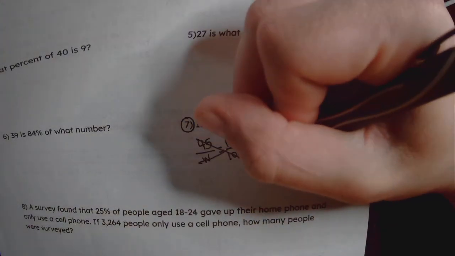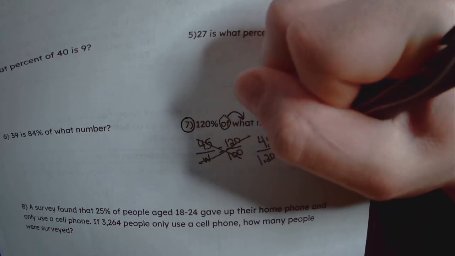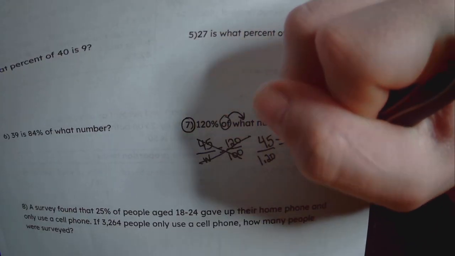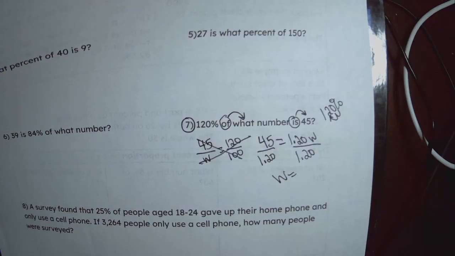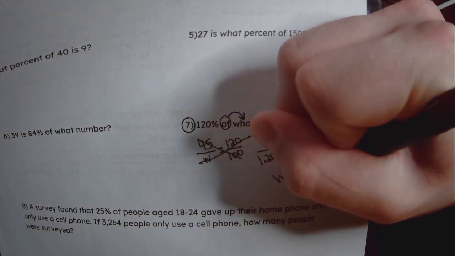To solve this, I'll divide both sides by 1.20, and I get W equals 37.5.